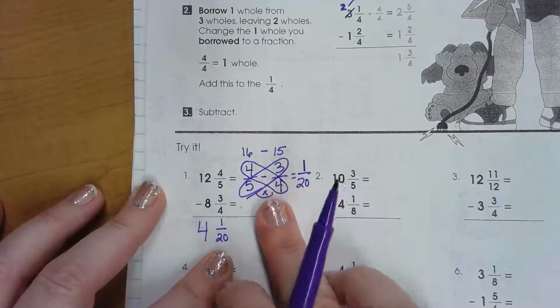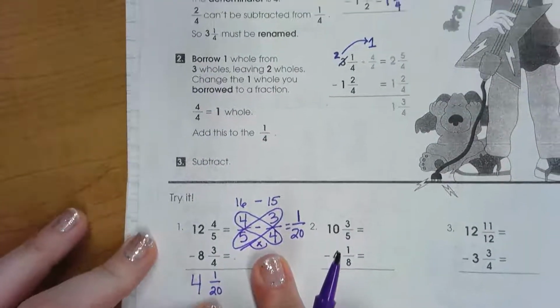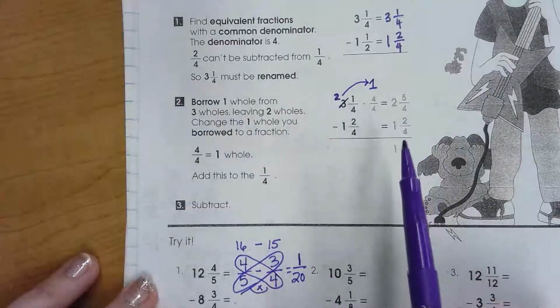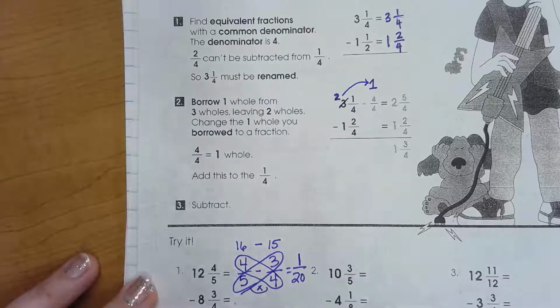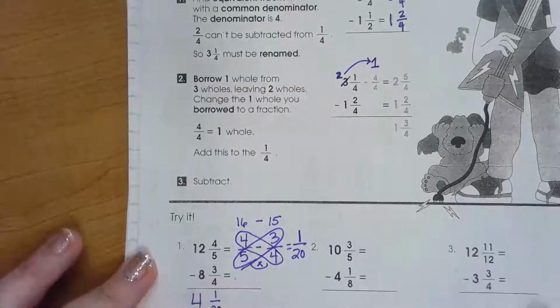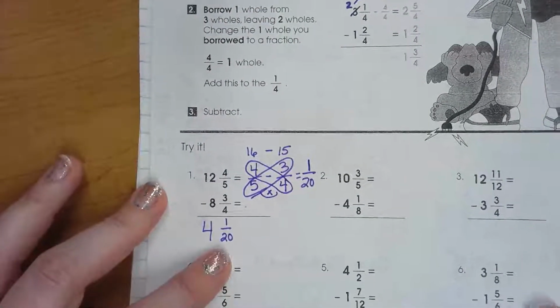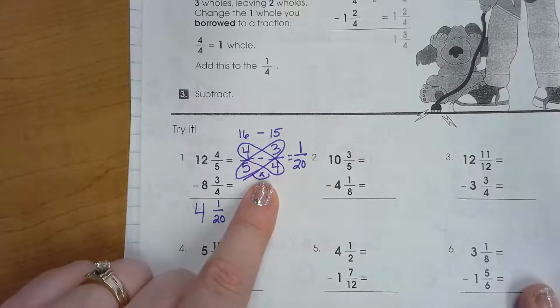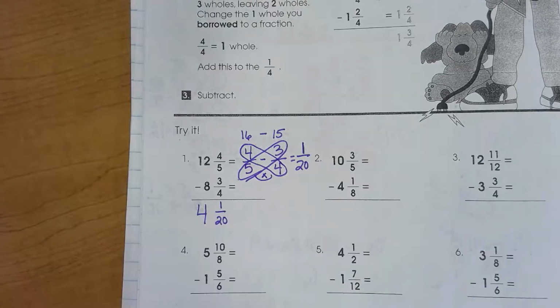Using the butterfly method is going to prevent you from having to borrow when you find those equivalent fractions. We might still have to borrow with our whole numbers, okay? And we'll see problems like that in a little bit. But using the butterfly method for subtraction is going to prevent us from having to borrow too soon, okay? Or regroup our fraction too soon. Let's take a look at the next one.